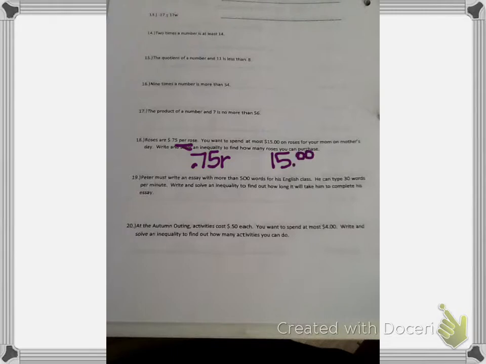So you're not going to be upset if you spend less than $15. And if you have $15, you can spend exactly $15, so it could equal 15, but you can't spend more than that because you don't have enough money.